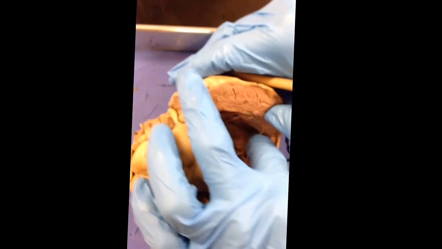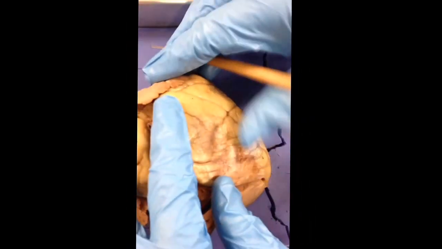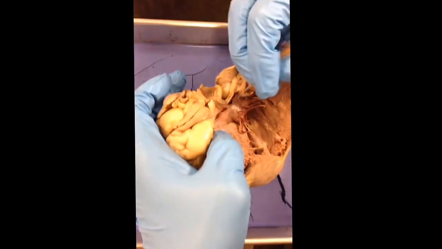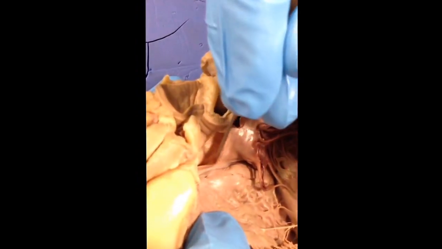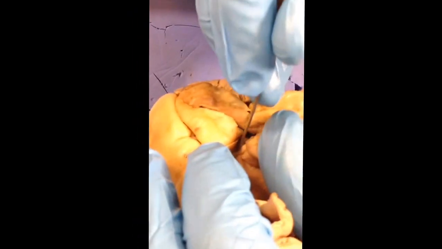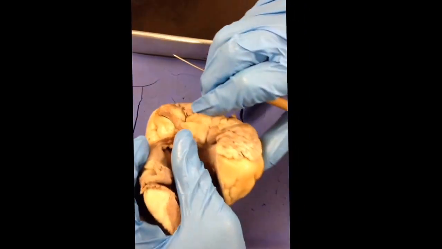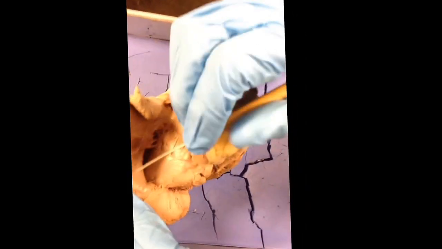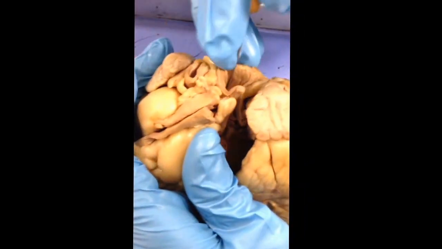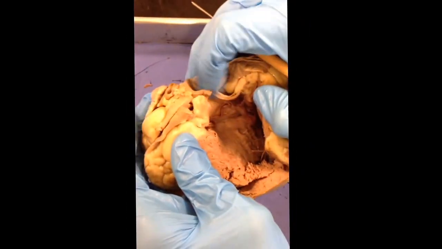Then comes the left ventricle, which is the bottom side of the left side. Then comes the aortic semilunar valve, which is that flap right there. Then comes the fossa ovalis, which is like a little belly button right there. Then comes the papillary muscle, which is right there. And then the aortic arch. And that's pretty much it.